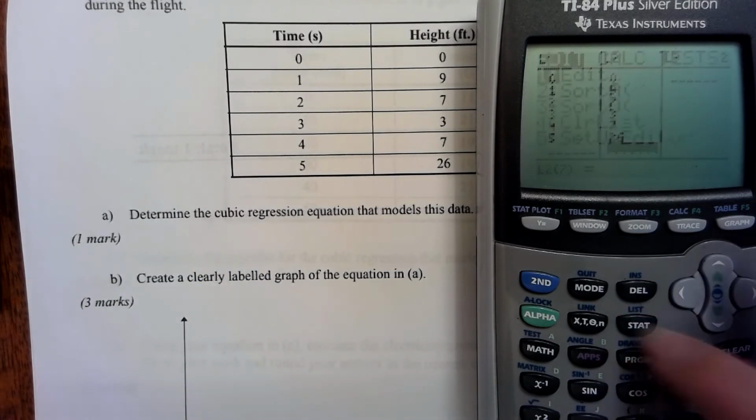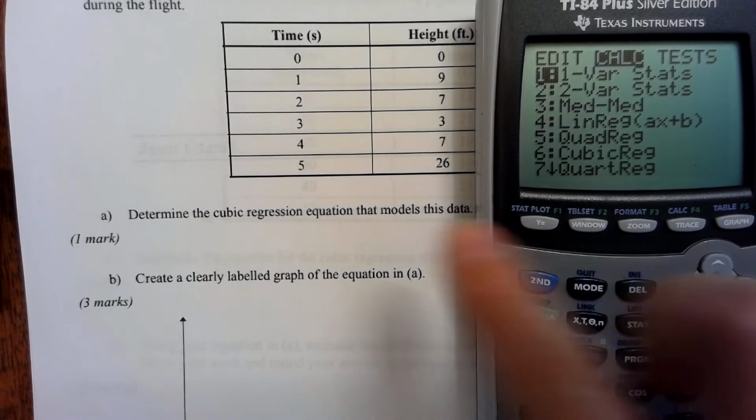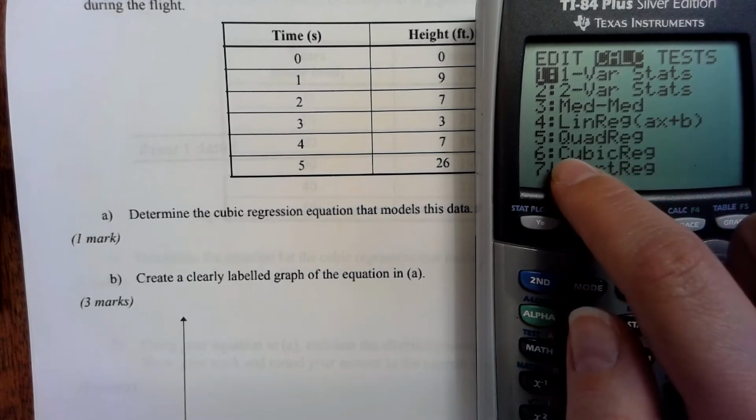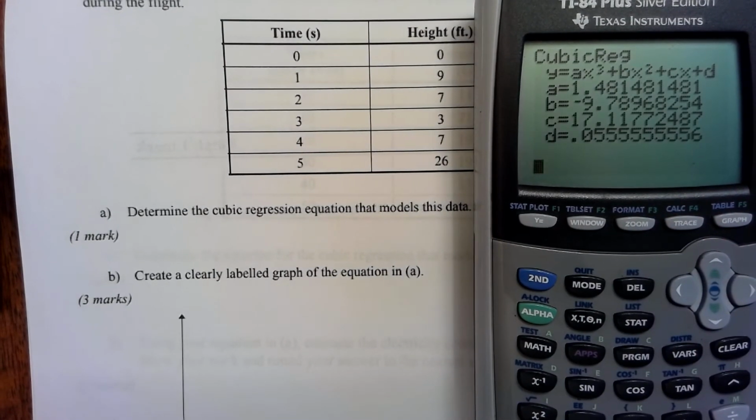So to do that, we're going to go back to stat. This time I want to calculate something, so over to calc. I need a cubic, so I'm going to pick 6 for cubic. Might have to hit enter a couple times. And here's my whole cubic equation.